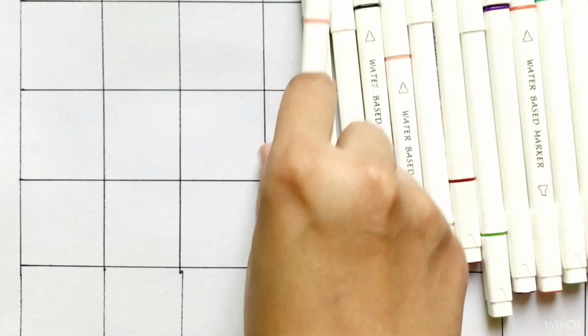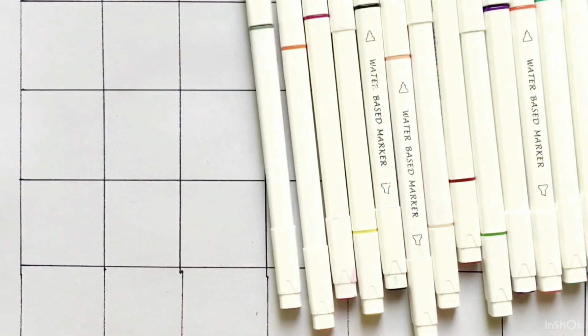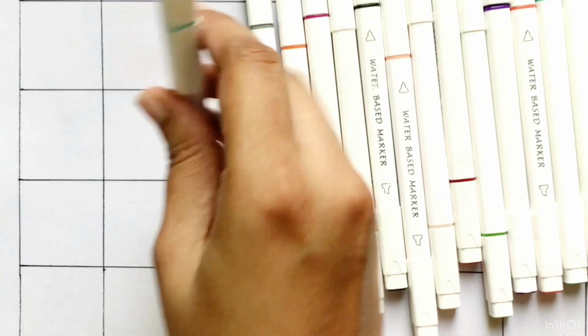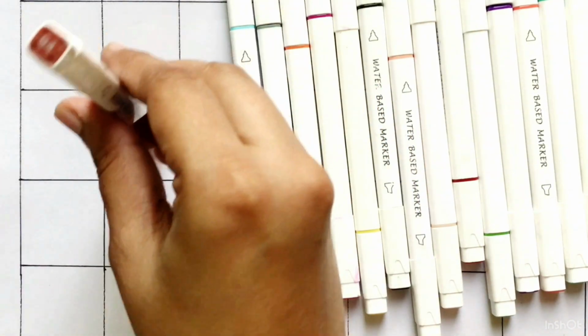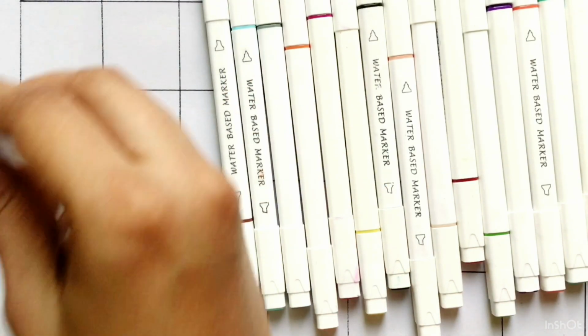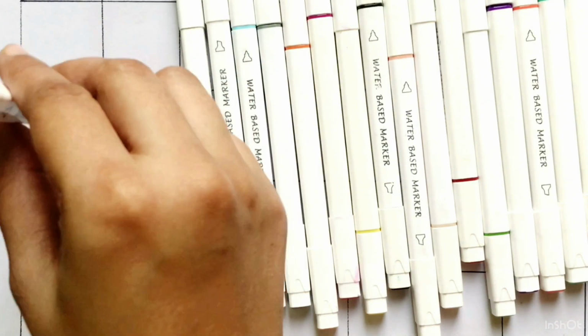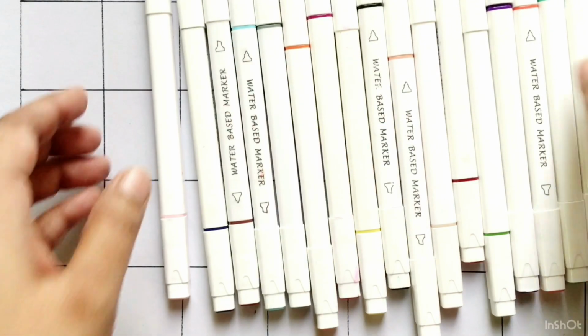This is an orange. This is a grey color. This is a rosy color. This is a brown color. This is a blue color. This is a light pink color.